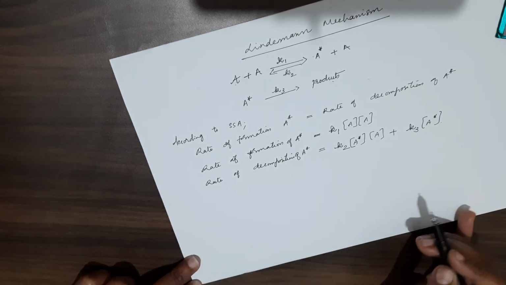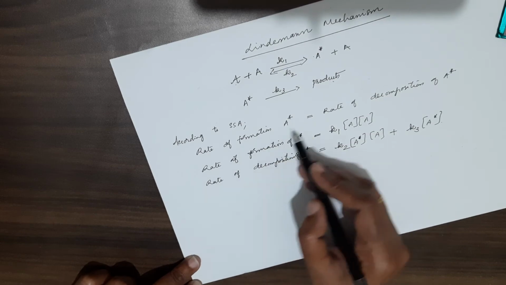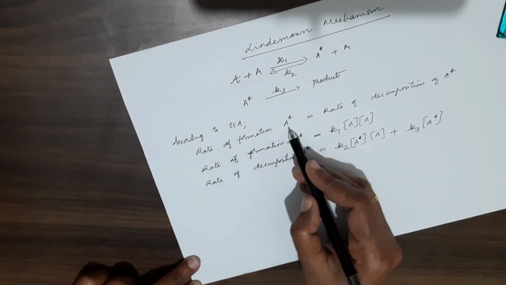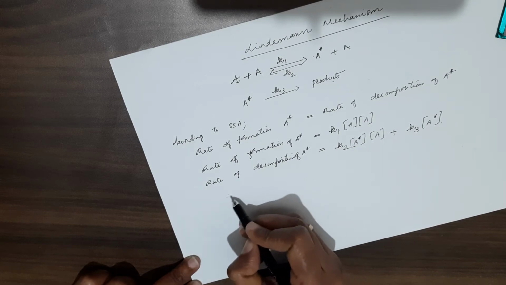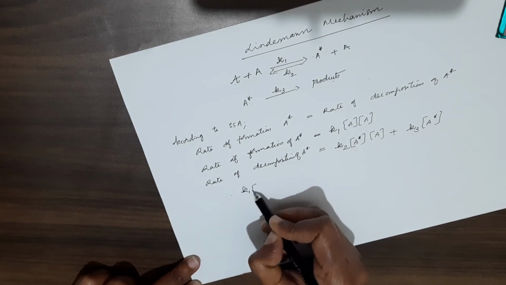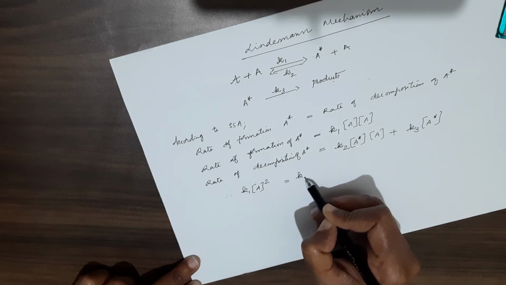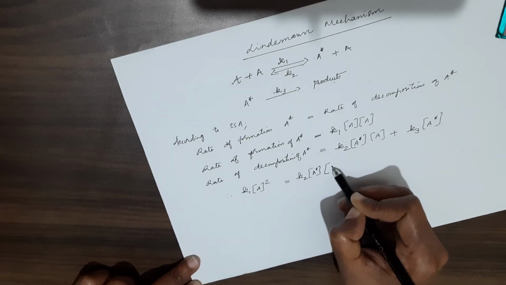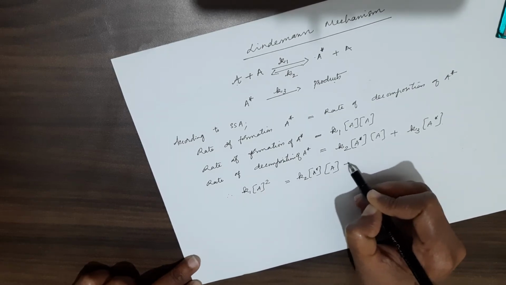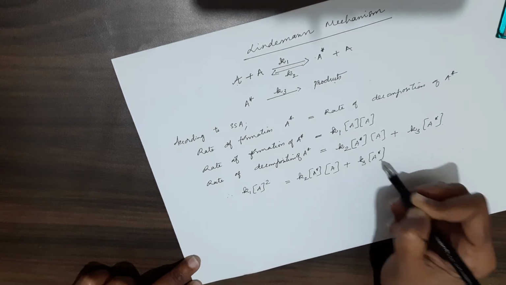Now we know that as per steady state approximation, rate of formation of A star is equal to rate of decomposition of A star. Therefore we can write K1 A square is equal to K2 concentration of A star into concentration of A plus K3 A star.